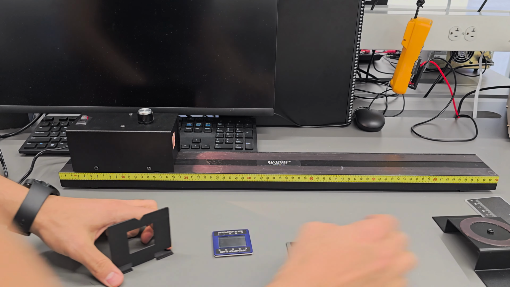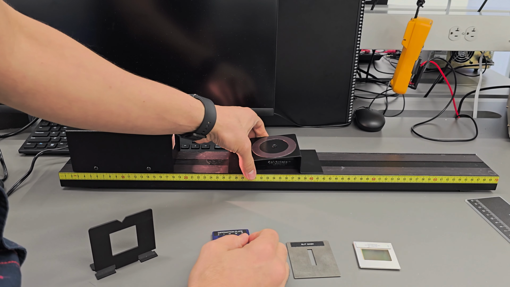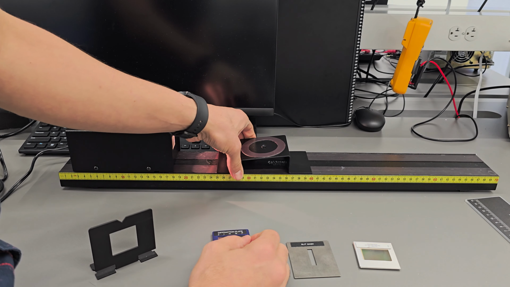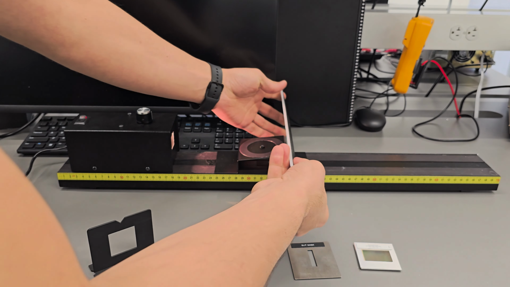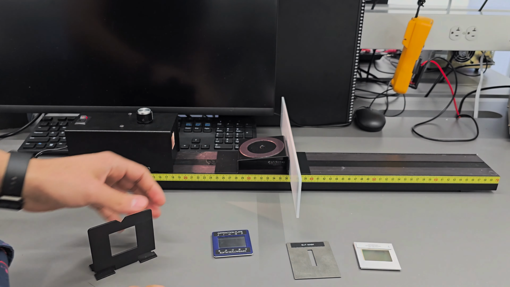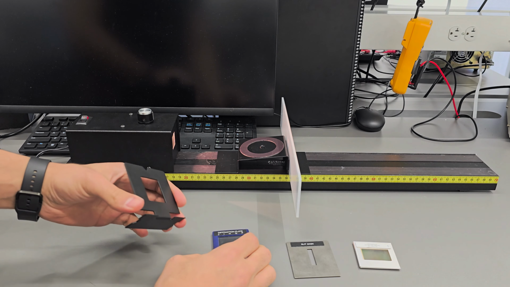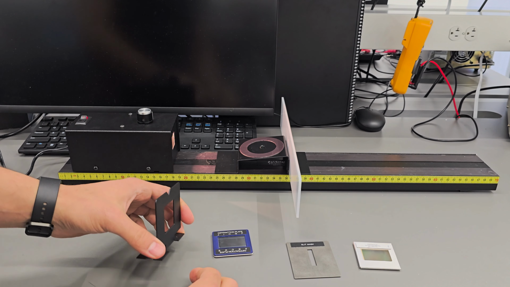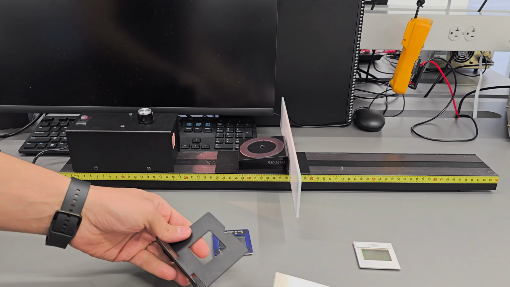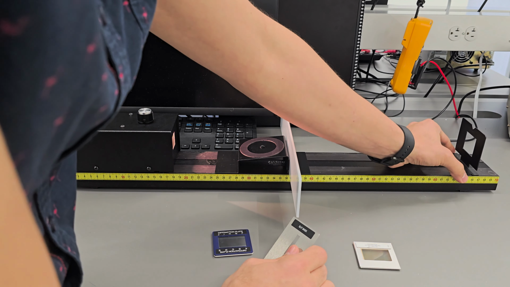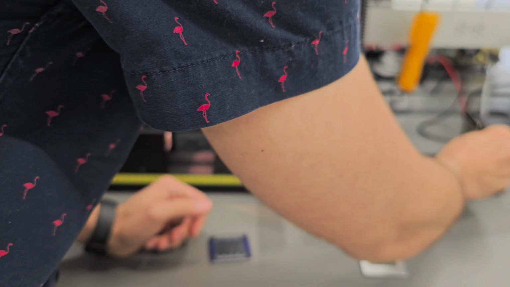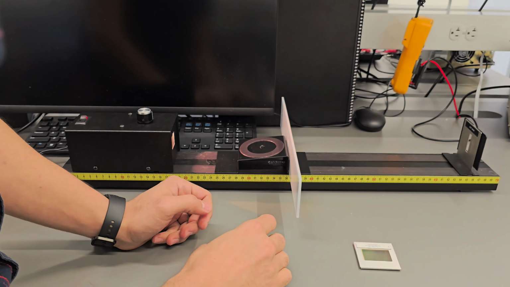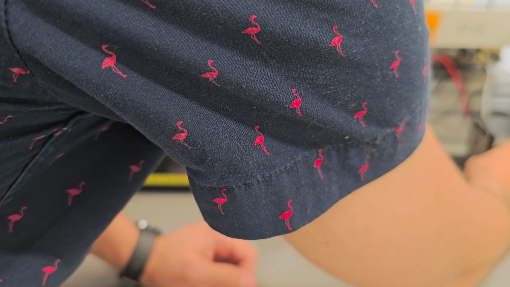Then we are going to place the diffraction scale holder and basically put this one on top of it. Then we are going to place the holder here. We'll place here the slit mask, and we place the diffraction plate on the other side. So this is going to be the setup.